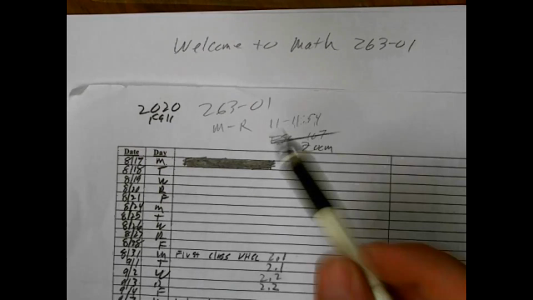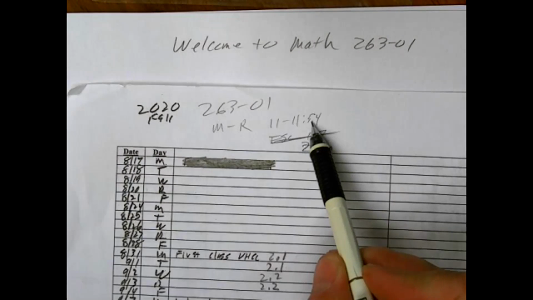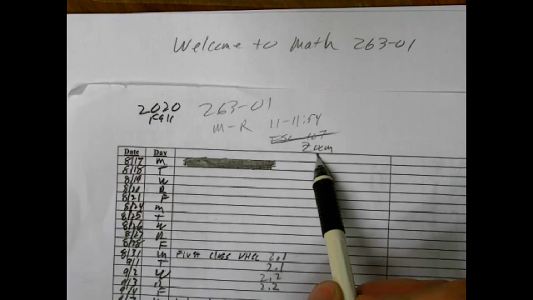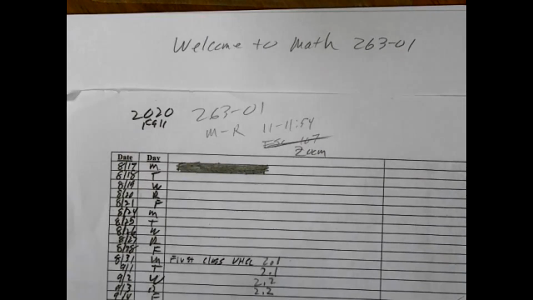This is the calculus class, for people who look to become engineers or math majors or physics majors or maybe even some computer science folks. This is the 4-credit hour calculus class that was originally supposed to meet Monday through Thursday from 11 to 11:54 in ISC 107, but now, scratch that, we're meeting on Zoom.